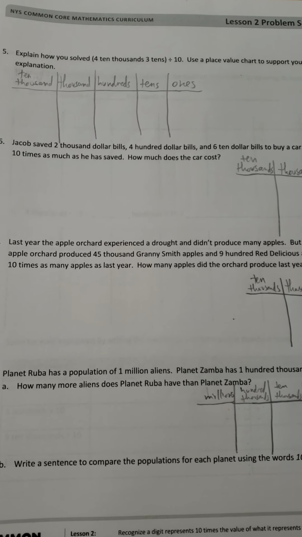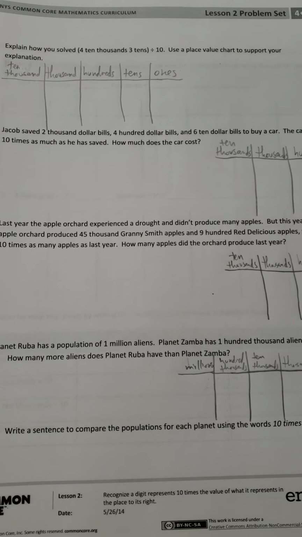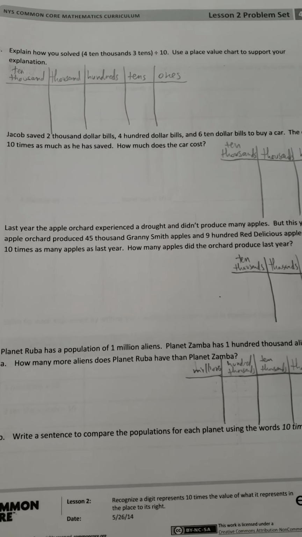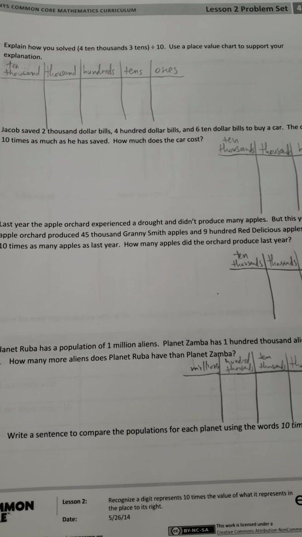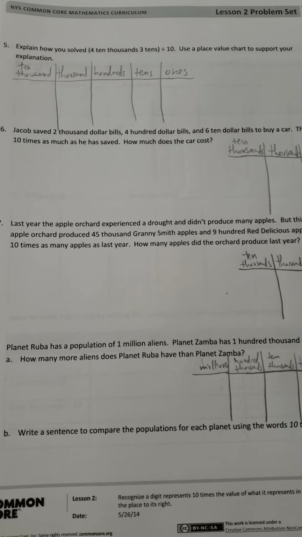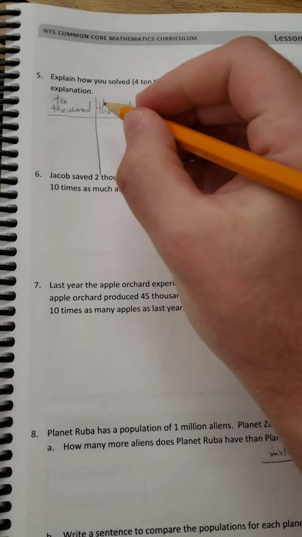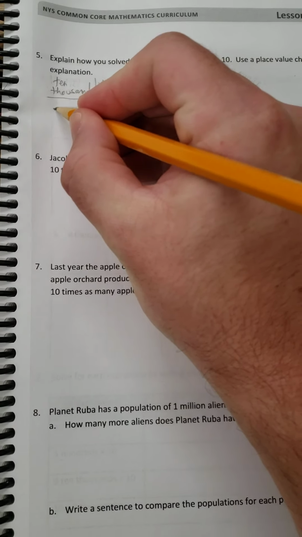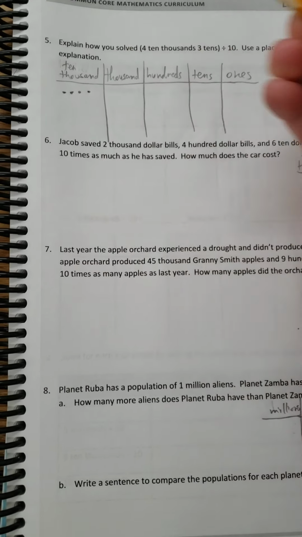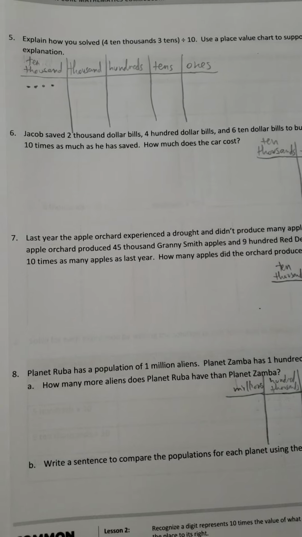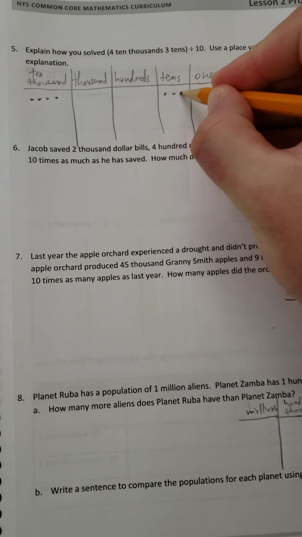All right, 5. Explain how you solved 4 10,000s, 3 tens divided by 10. Use a place value chart to support your explanation. So let's just start with 4 10,000s. 10,000s right here, so put 4 in here. And 3 tens. So 3 tens.